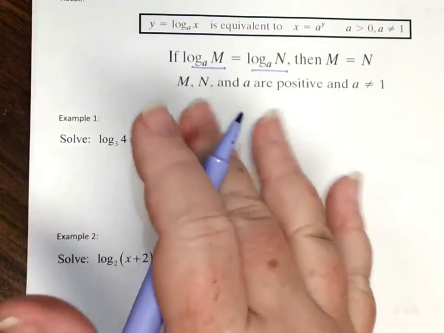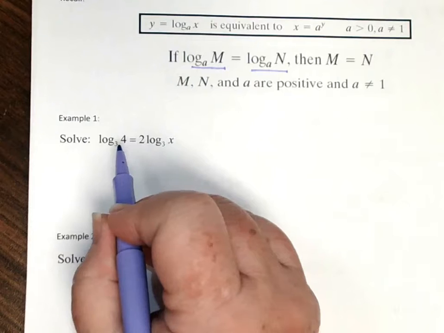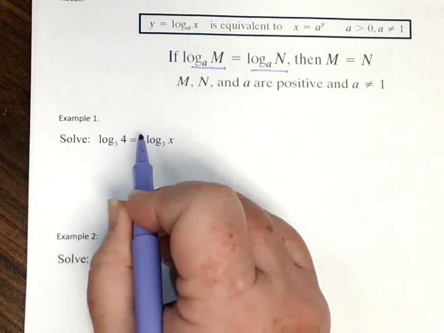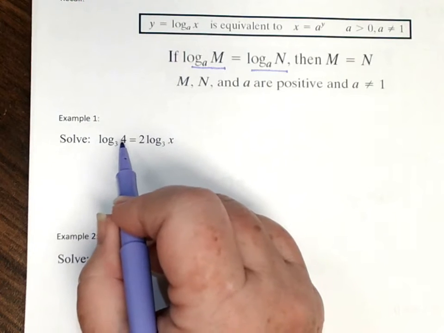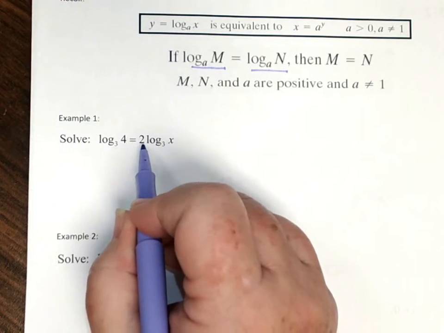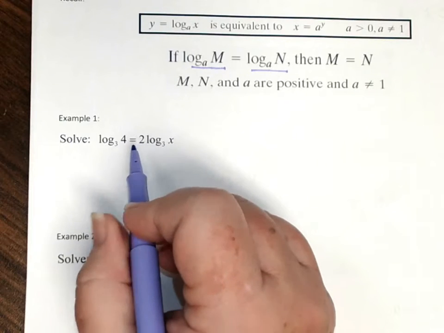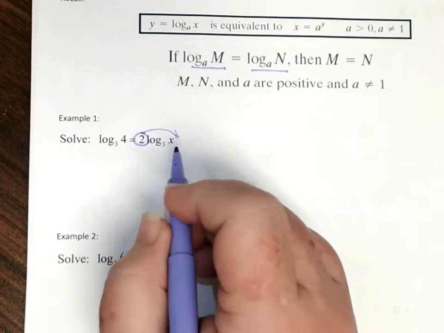Okay, so let's take a look at this problem. We have two bases. They are equivalent bases. If this number 2 was gone right there, we could use this property and say that 4 equals whatever we have for this argument. The problem is that 2. So think back to section 5.5. What did we do with that 2? Well, we throw it up as an exponent.